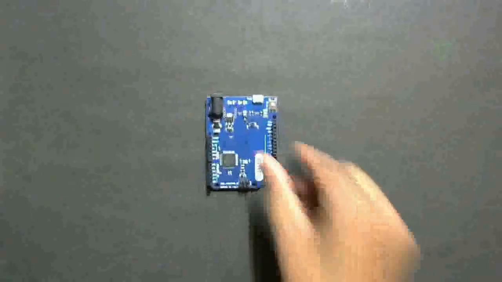For development, we have a lot of embedded development kits available from most of the companies like Microchip, ARM, and other stuff, available locally also. And for hobbyists, we have Arduino like this.